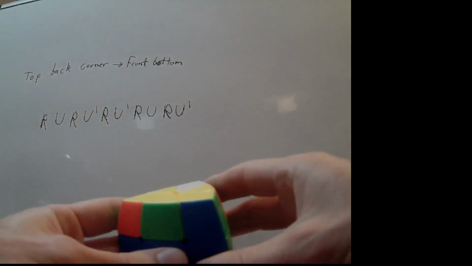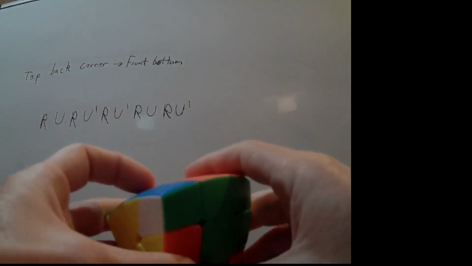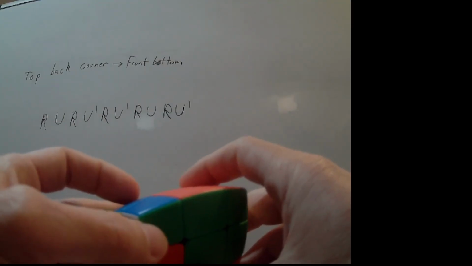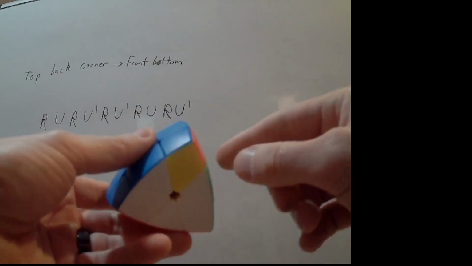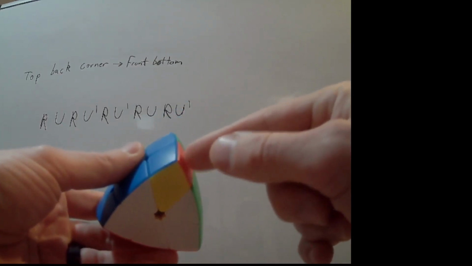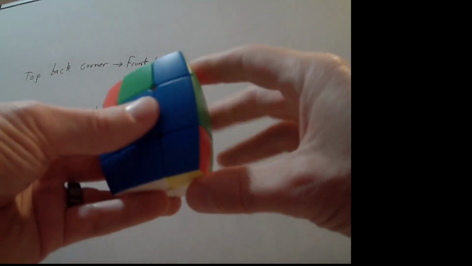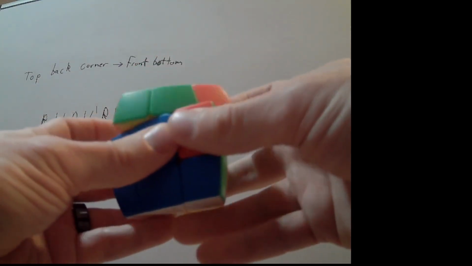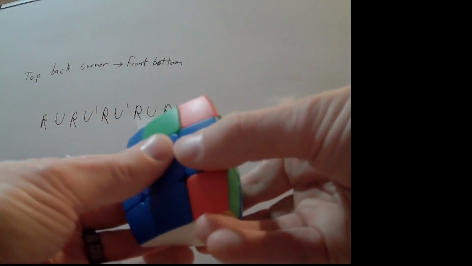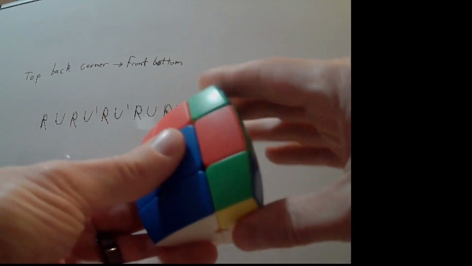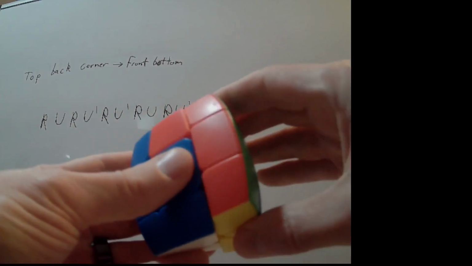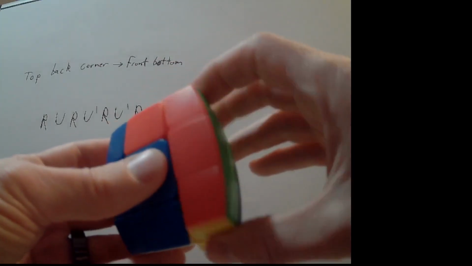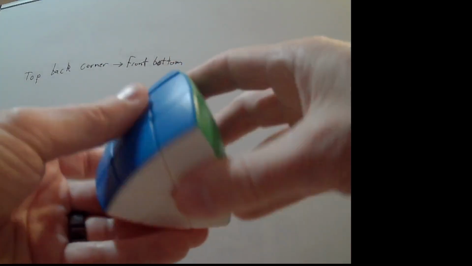Okay. So again, I've got my green, blue, and white corner at the top back. It's going to come to the front bottom. Okay, so R U prime, R U prime, R U prime, and R. It doesn't matter that I left off that R. It's kind of obvious that this needs to flip, and then this is solved.